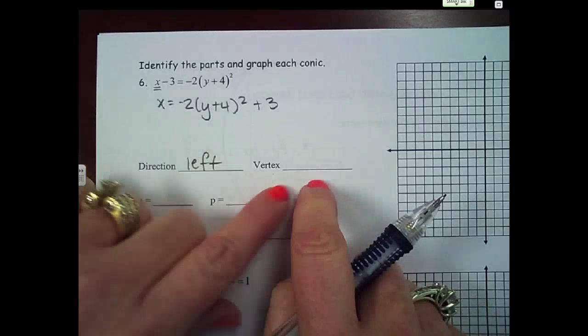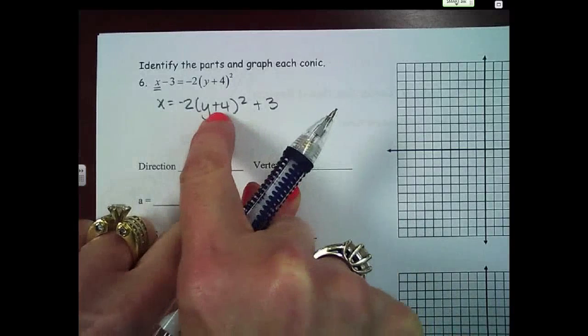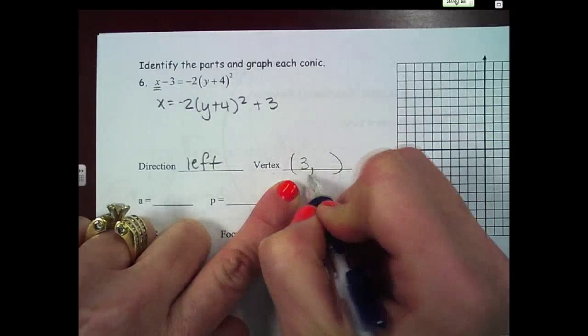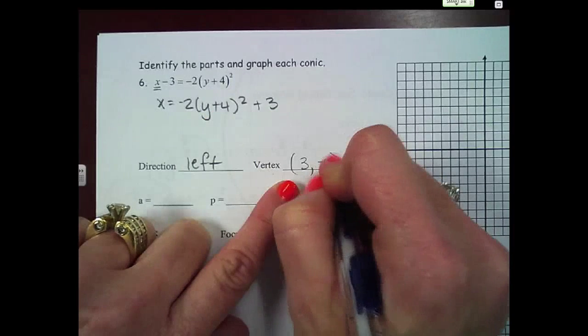Your vertex, you've got to be very careful here. This is with the y. So my x value comes from here, 3, negative 4. You do the opposite of the one that's in the parentheses.